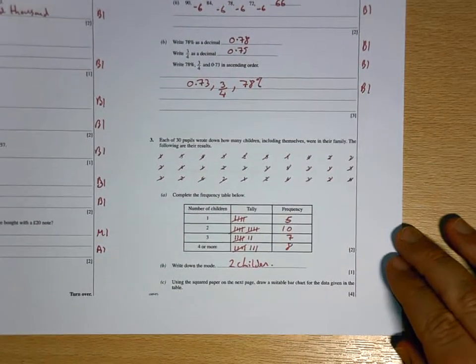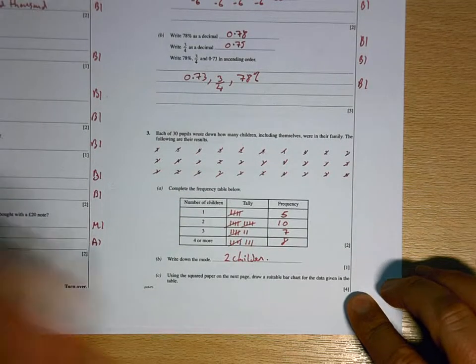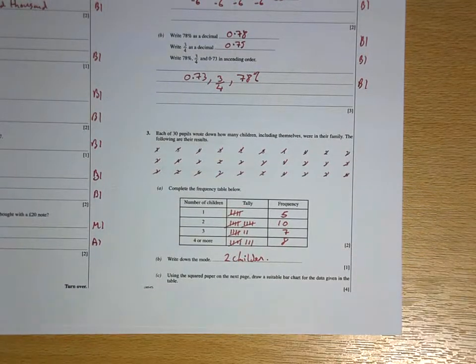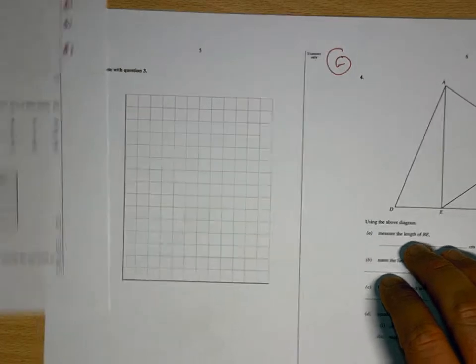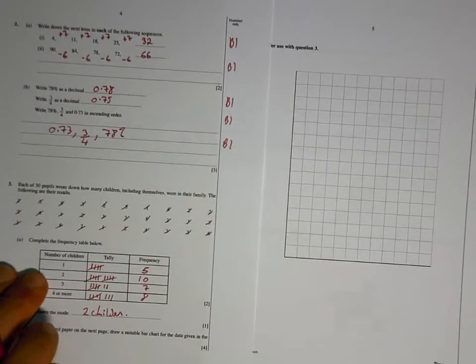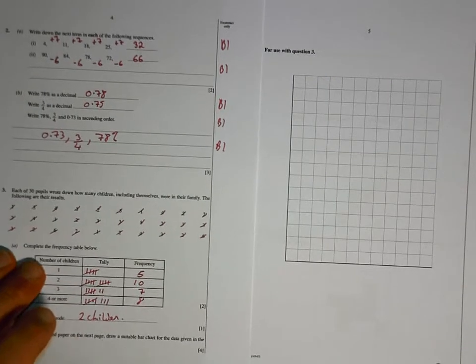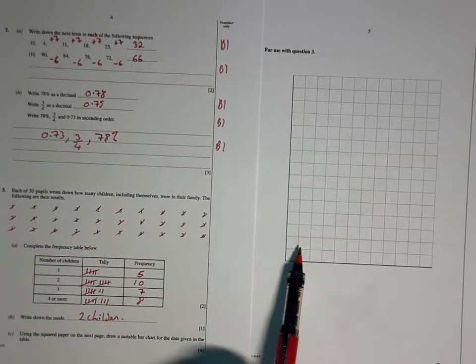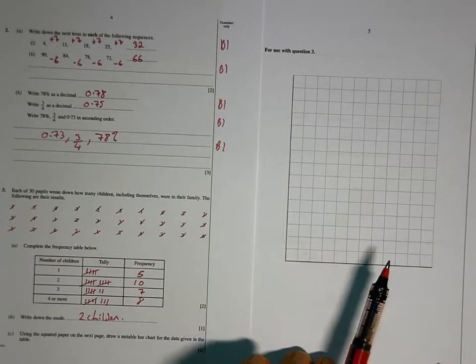Using the squared paper, on the next page draw a suitable bar chart for the data given in the table. Now it is 4 marks for this, so you are going to have to do some work. The first mark is going to be for using up as much space as possible. So you don't want all your graph crammed up in one place, and similarly you don't want it so that you run out of space.